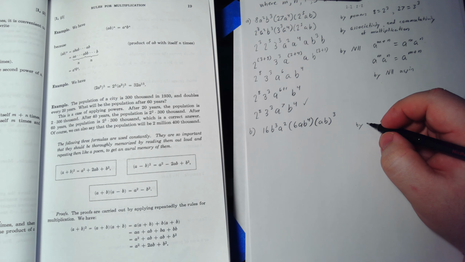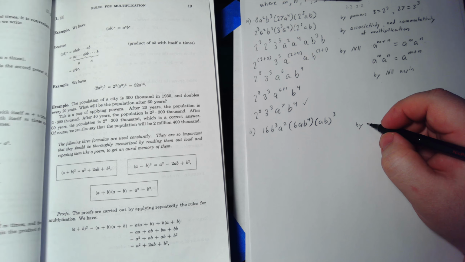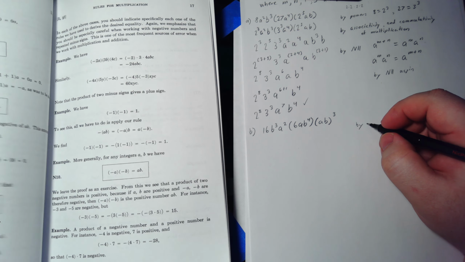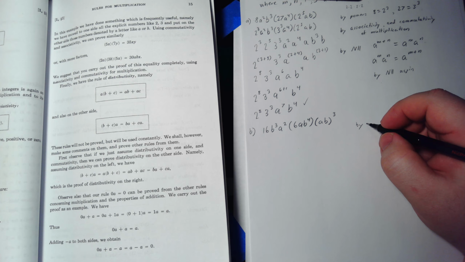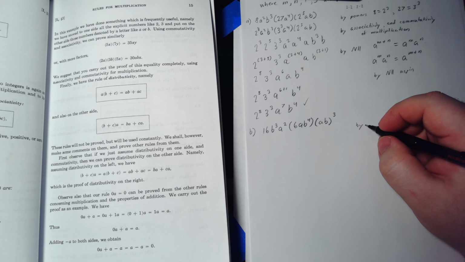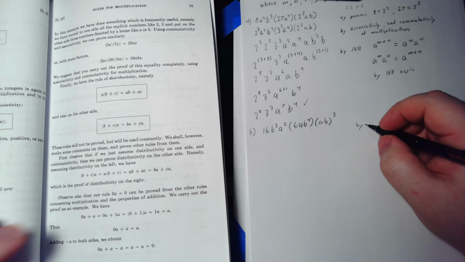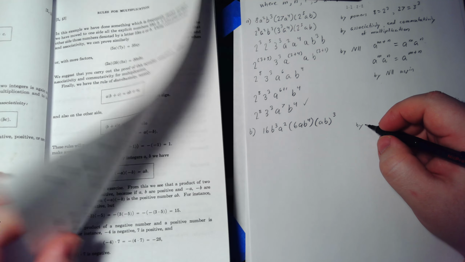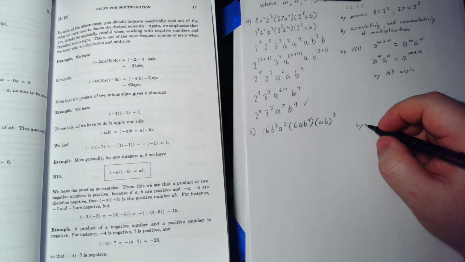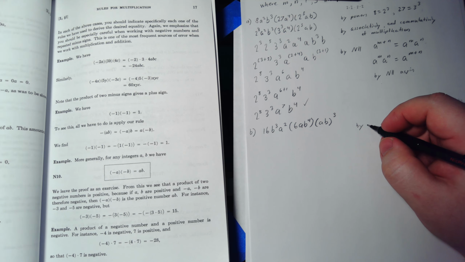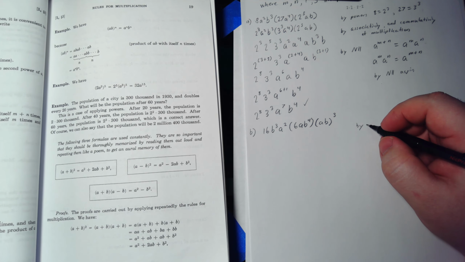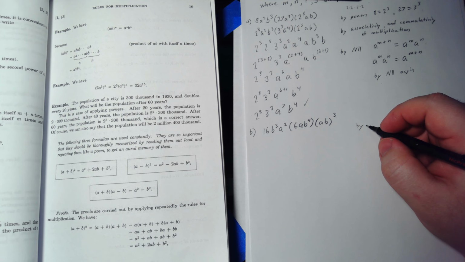Where is the rule? Actually, I don't think there is a rule for that explicitly stated in the book. I guess we could apply N12 several times.